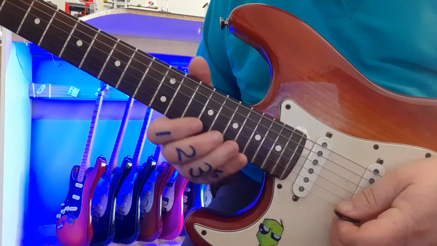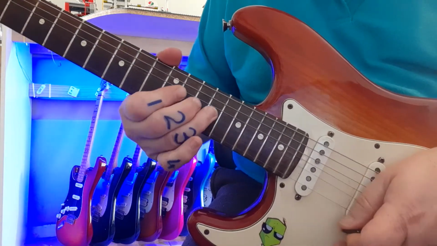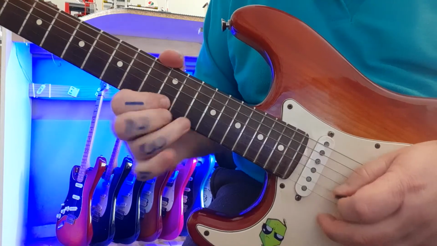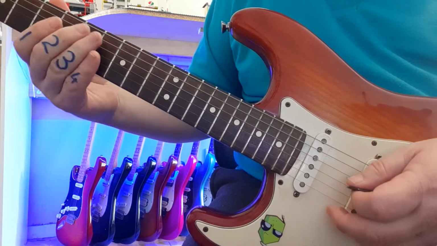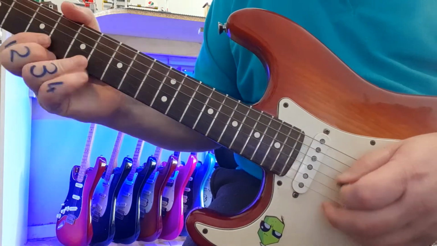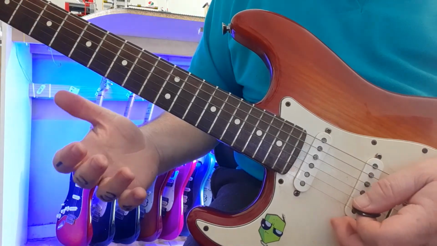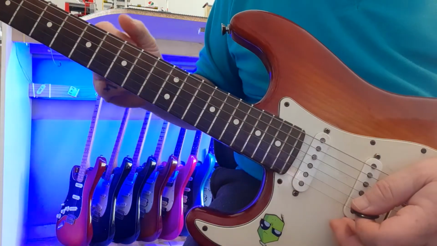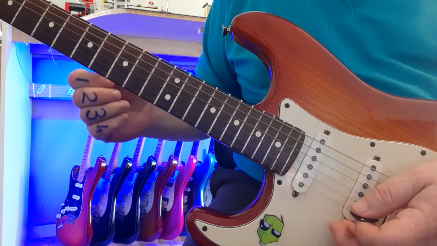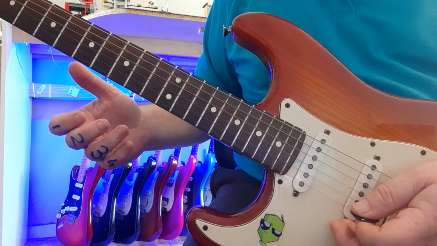So if I'm doing a solo, for example, I can use my different modes to help me get around the fretboard. So yes, modes are good for positions too, but there's actually more to it than just that.